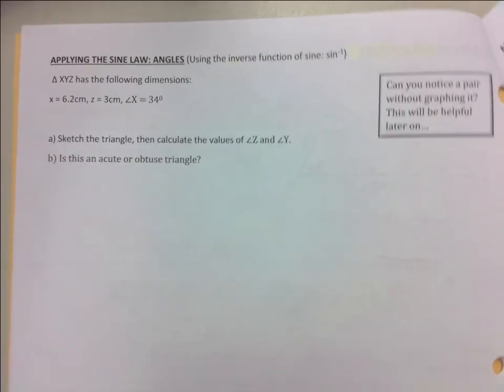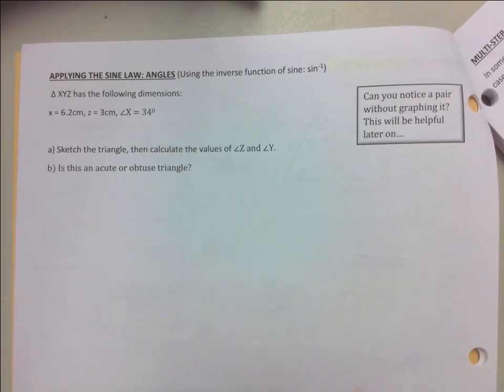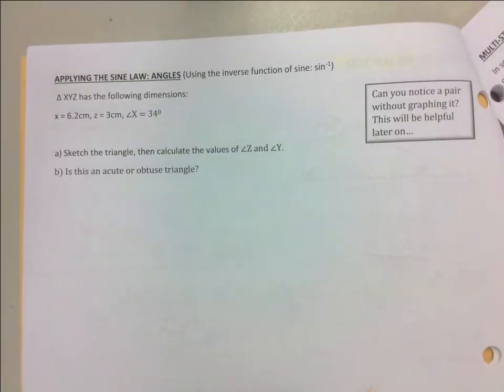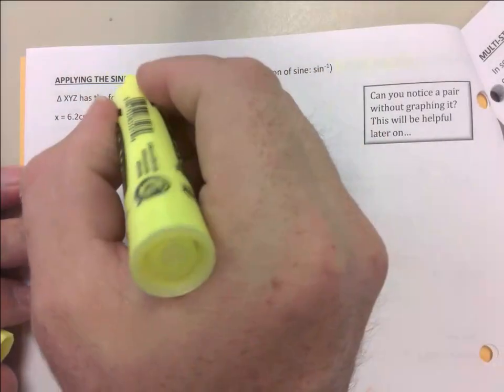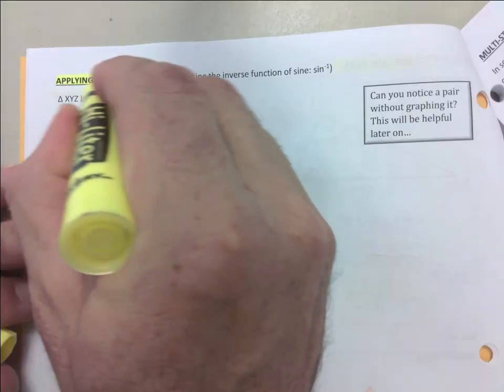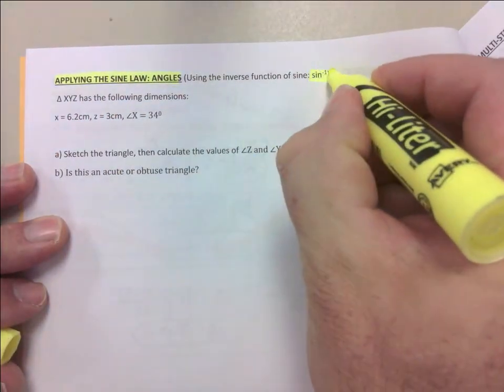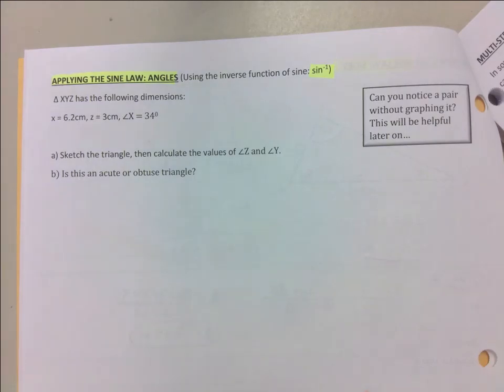Okay. Let's solve for angles here. And then you're going to have some practice time because you're going to have to decide what's happening here. So if you're using the sine law to solve for angles, we have to use that inverse operation.